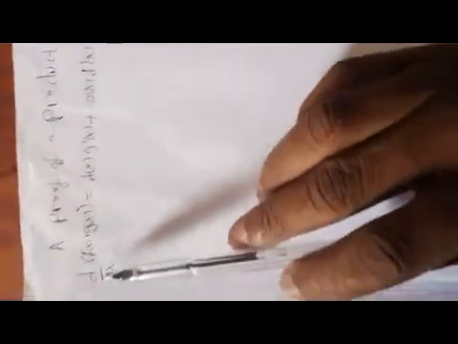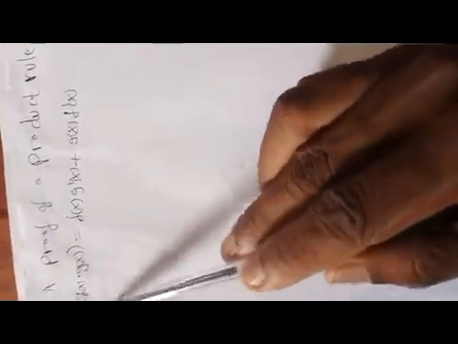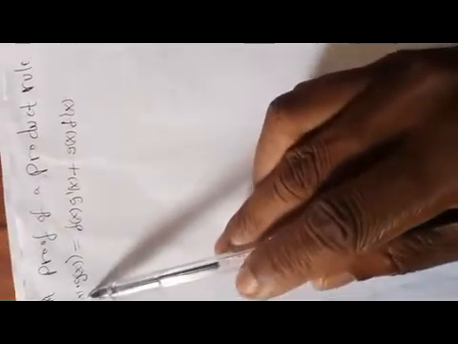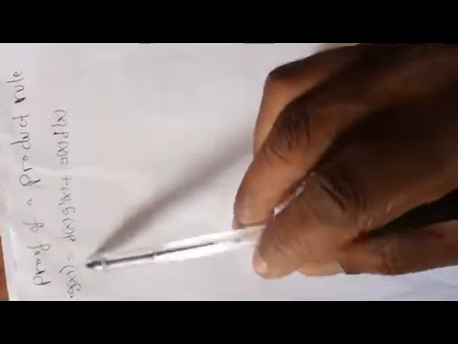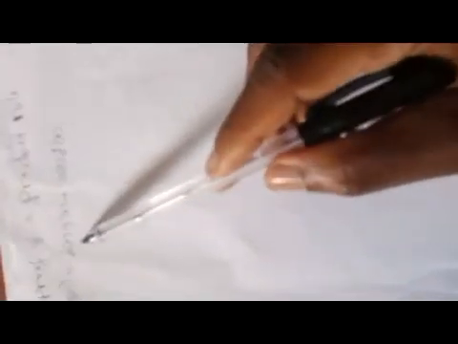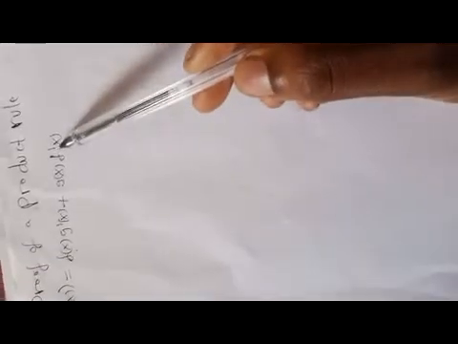So as we see here, the derivative of f of x times g of x equals f of x times the derivative of g of x, plus g of x times the derivative of f of x.